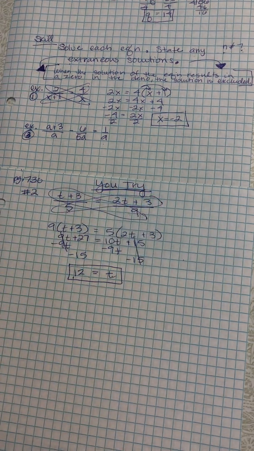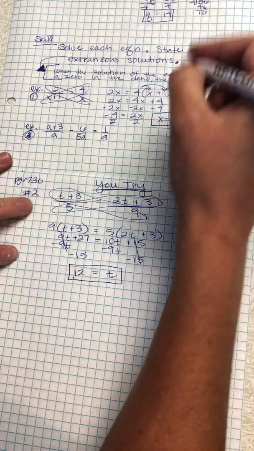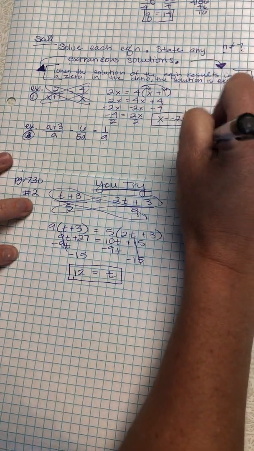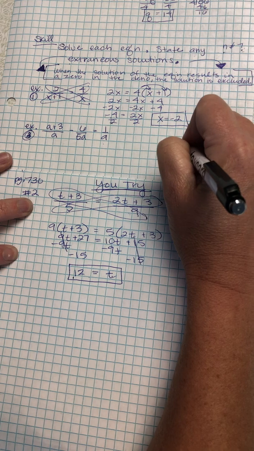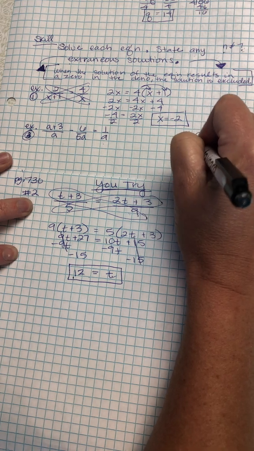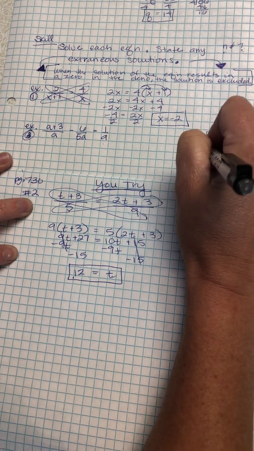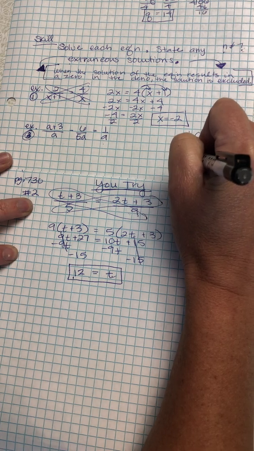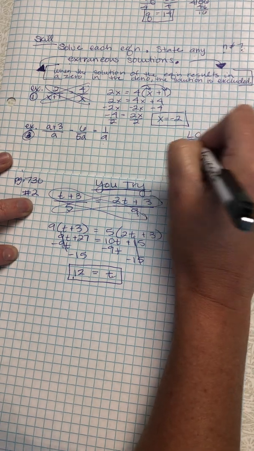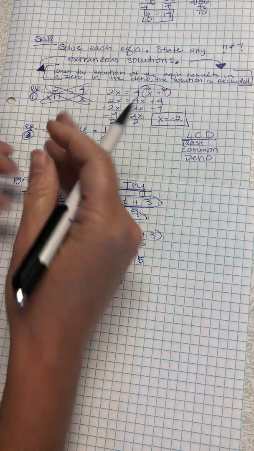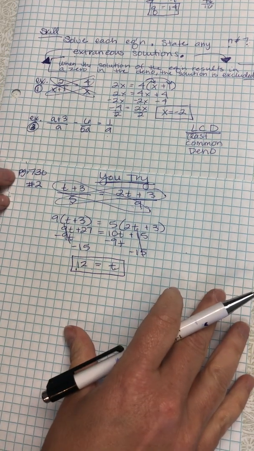So what we're going to do is find that common denominator. In your book, they refer to it as the LCD, the least common denominator. So whatever it is that they have in common, we want to combine them.